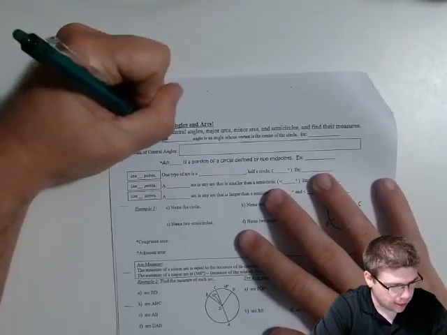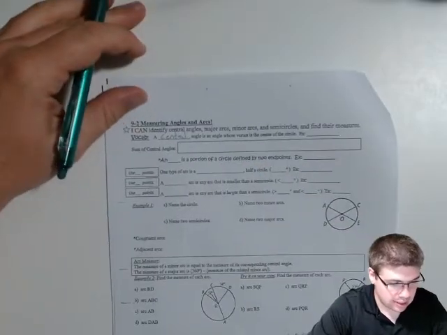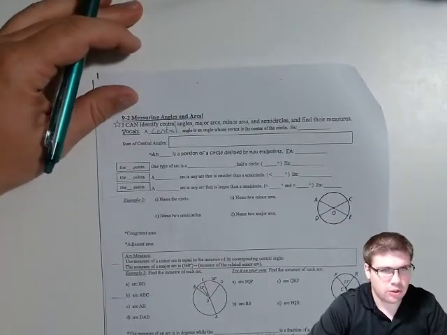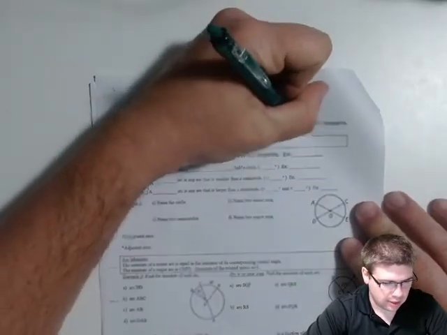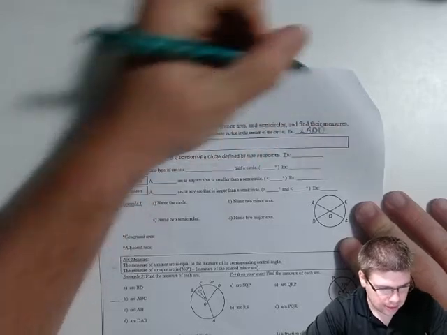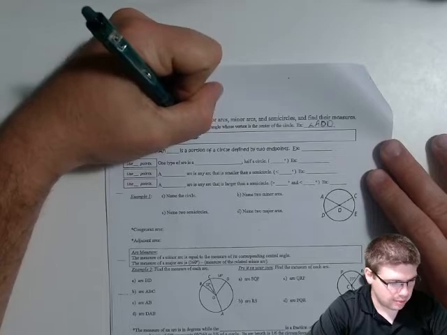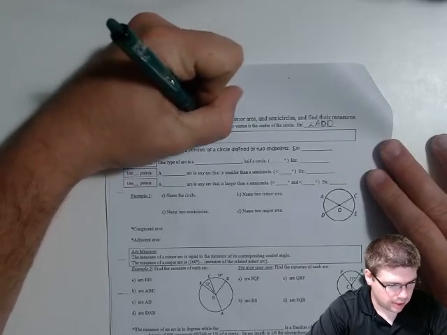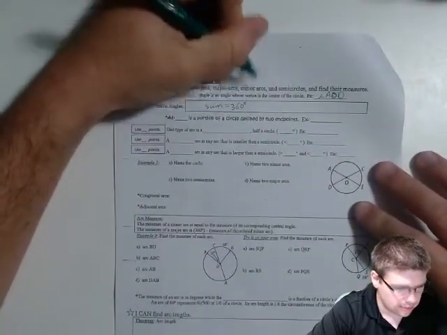A central angle is an angle whose vertex is on the center of a circle. So for example, if we go down here, angle AOD, that's an A, O, D, is a central angle. The sum of all the central angles is 360 degrees. So if we add up all the central angles, we get 360 degrees.